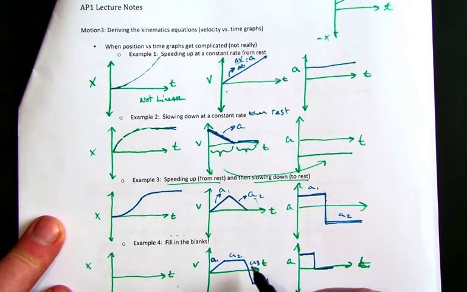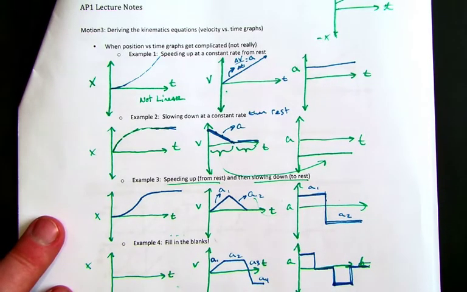And then I get to A3. This whole thing, just because it crosses the x-axis, doesn't really change anything. It's still a constant slope right here. So all of A3 is negative and constant. So now I have a negative slope. And then at A4, I bounce back up to 0. So here's my acceleration as a function of time for that velocity as a function of time.